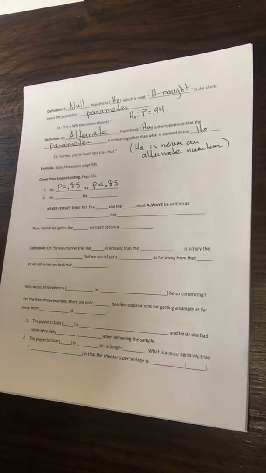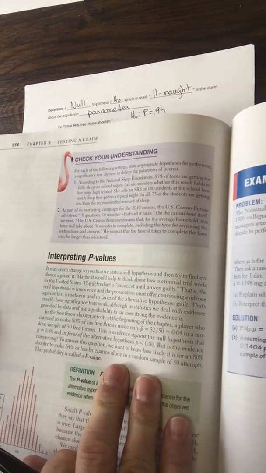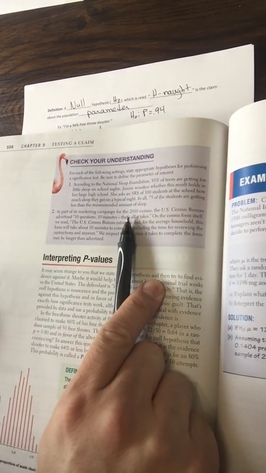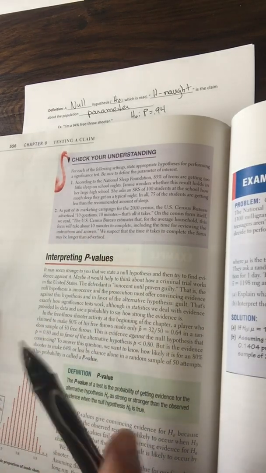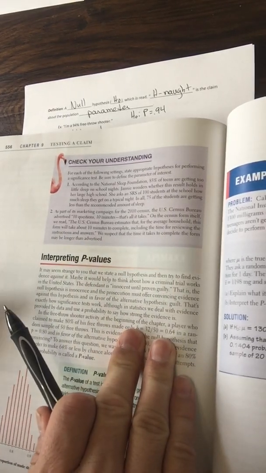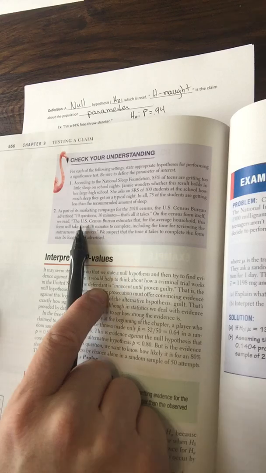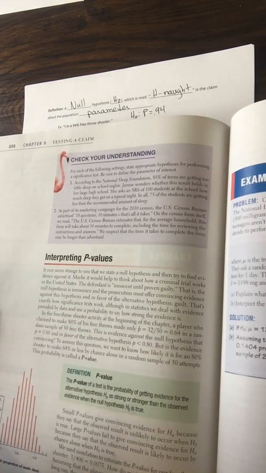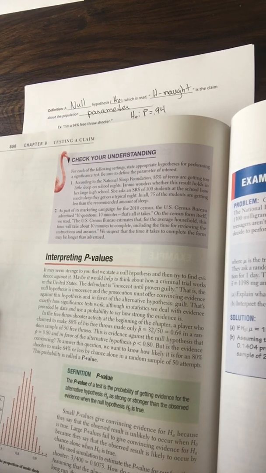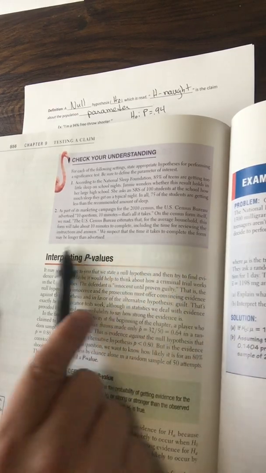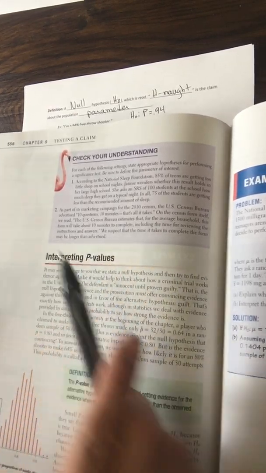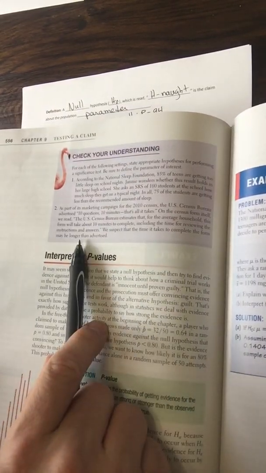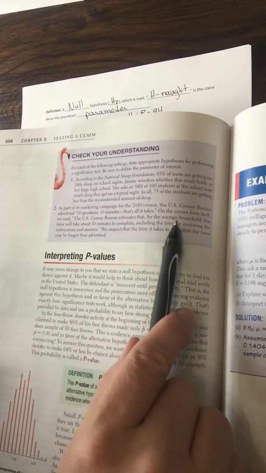Number 2. Here we go. As part of its marketing campaign for the 2010 census, the U.S. Census Bureau advertised 10 questions in 10 minutes. It's all it takes. On the census form itself, we read, the U.S. Census Bureau estimates that for the average household, this form will take about 10 minutes to complete, including the time for reviewing the instructions and answers. We suspect the time it takes may be longer, so there's a direction on this one also. Please note, this is about means, right? The average household. This is about means.